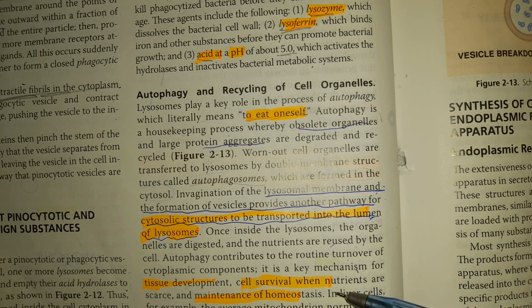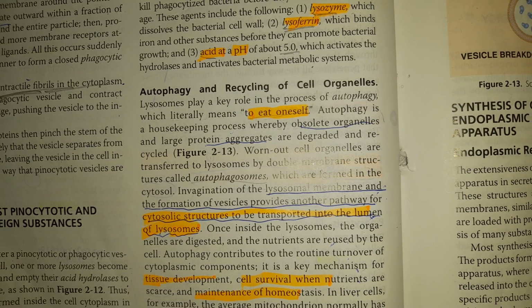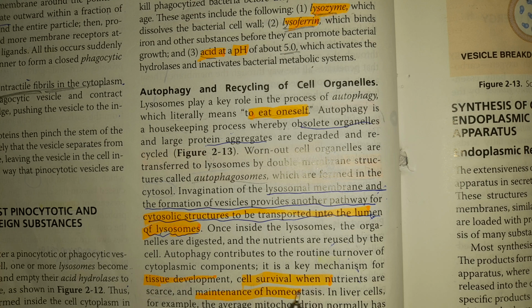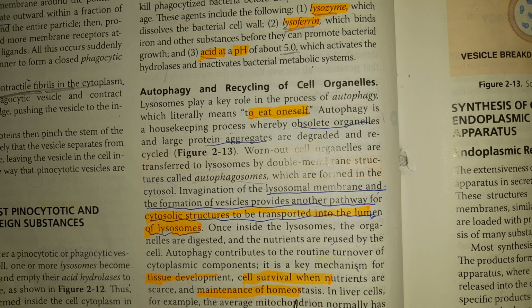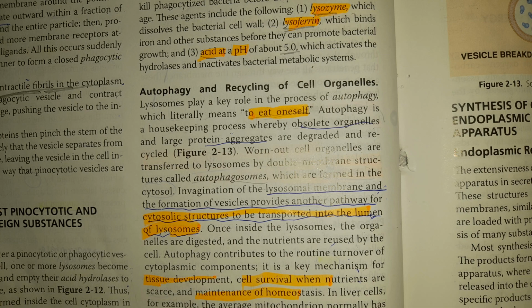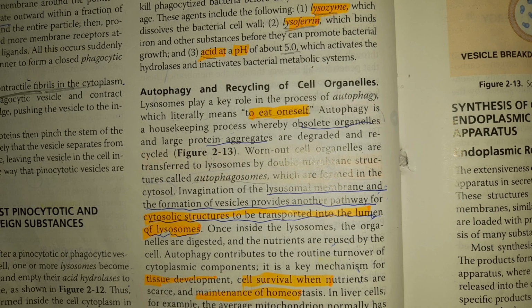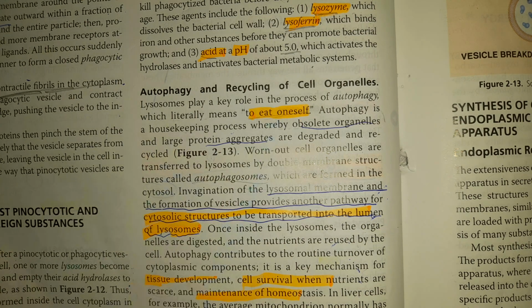It is very important because it provides the cell with nutrients, and it is important for homeostasis, that is maintenance of constant internal environment, and also for the maintenance of the new organelles. For example, if old organelles and new organelles are both present, but the old cannot work, they will only take up space and nutrients, and their work effectivity will be less. So to maintain the life form, we have the process of autophagy.